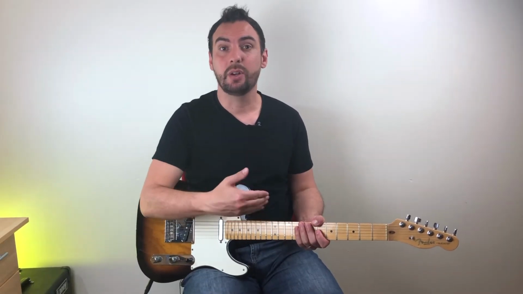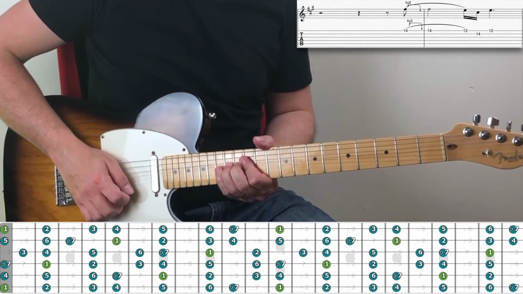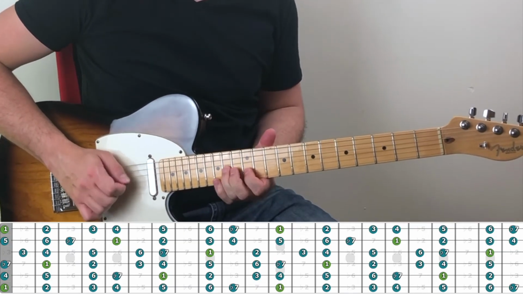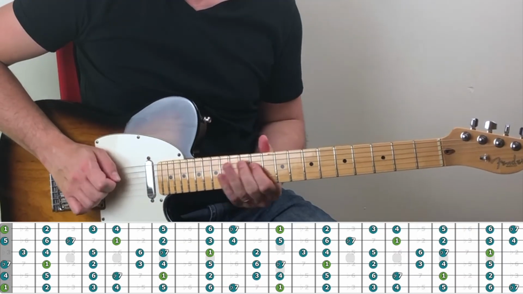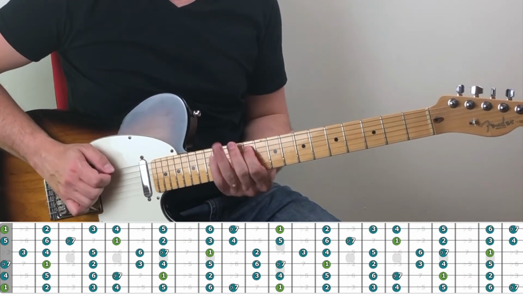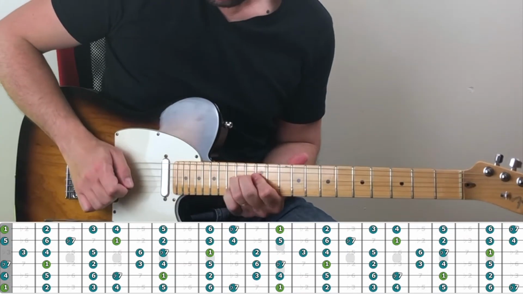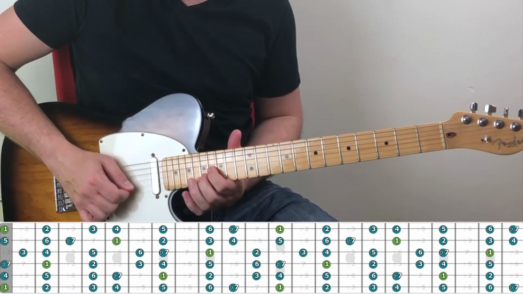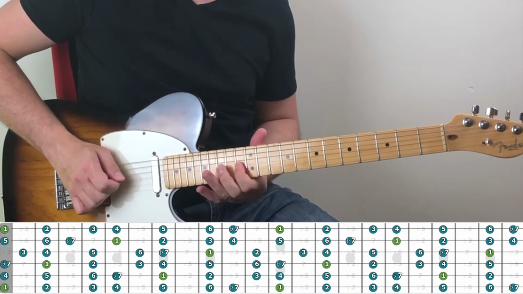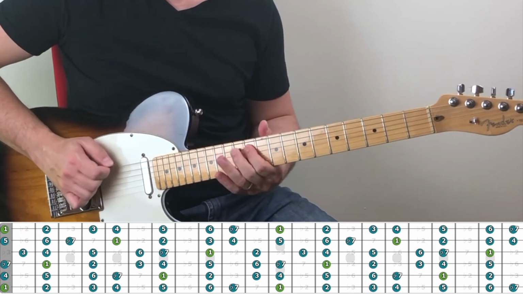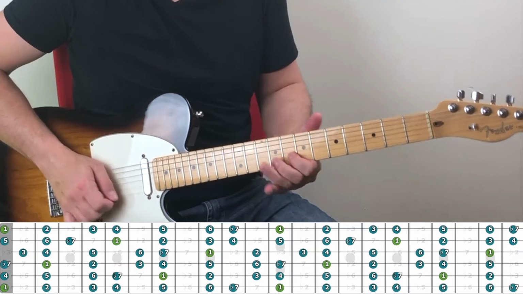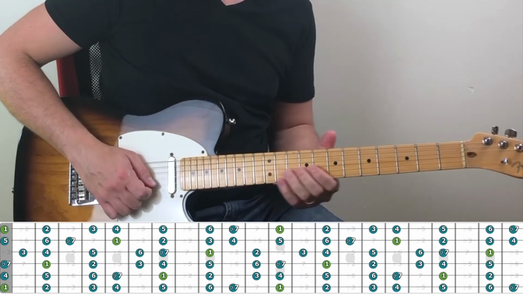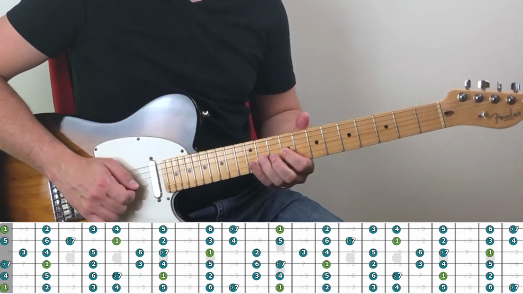Let's see now how this scale will sound over the song. Now, if you want to use just this scale, the Mixolydian without the passage, you can use that as well.